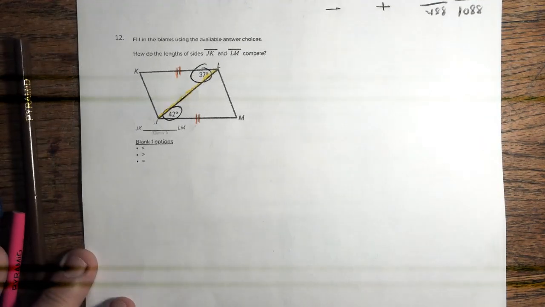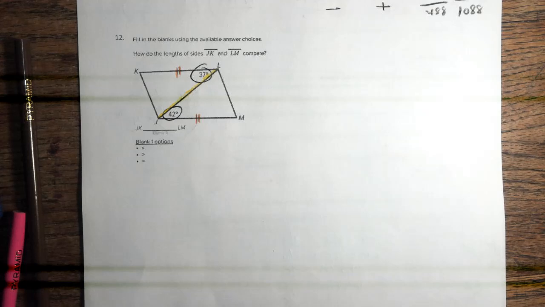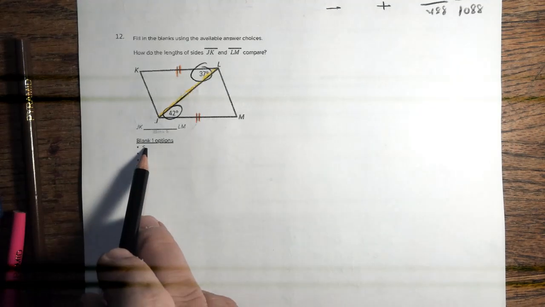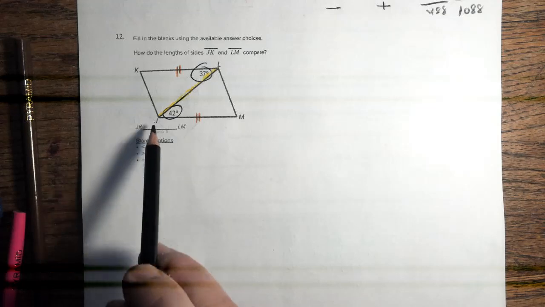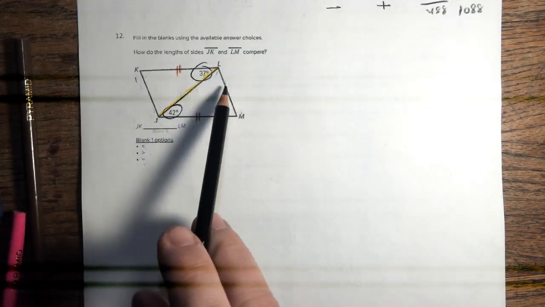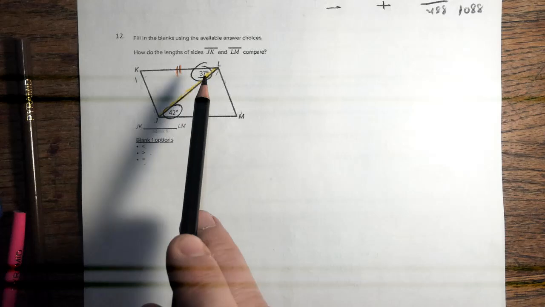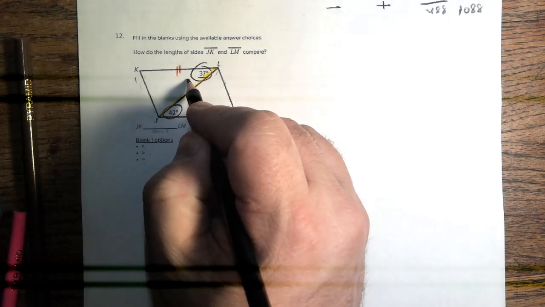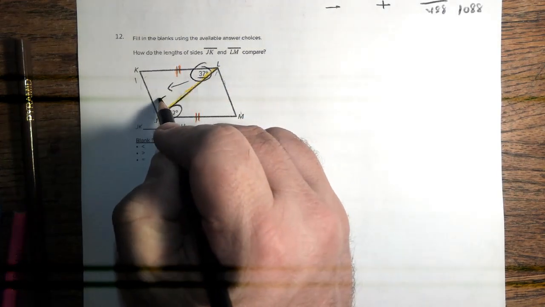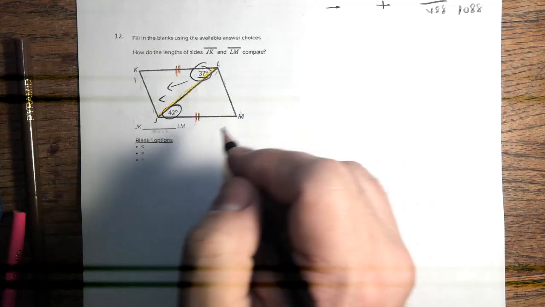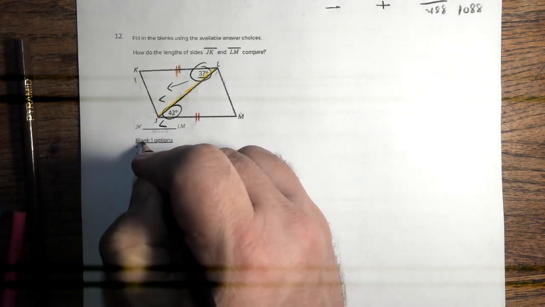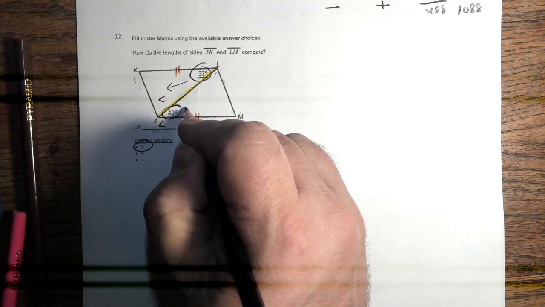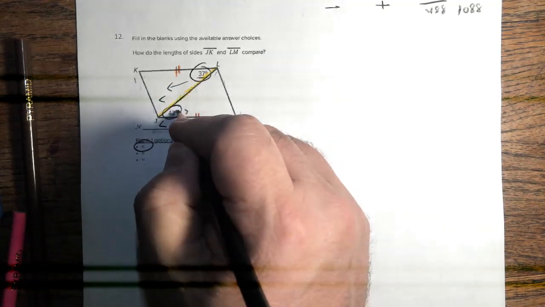Number 12, last thing here. Fill in the blanks using the available answer choices. How do the length sides of JK and LM compare? Are they less than, greater than, or equal to? All right, so JK's over here, LM's over here. Notice this angle is smaller than this angle. So that makes this side less than that side. So JK is less than LM because this angle is greater than that angle.